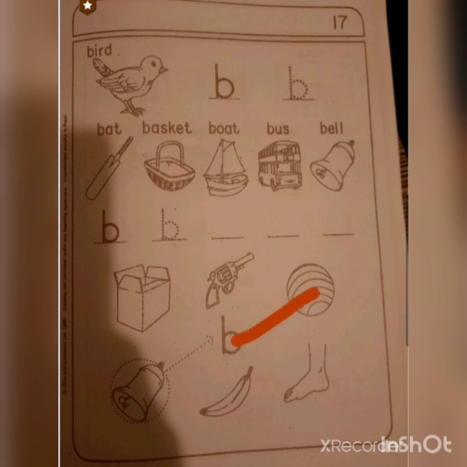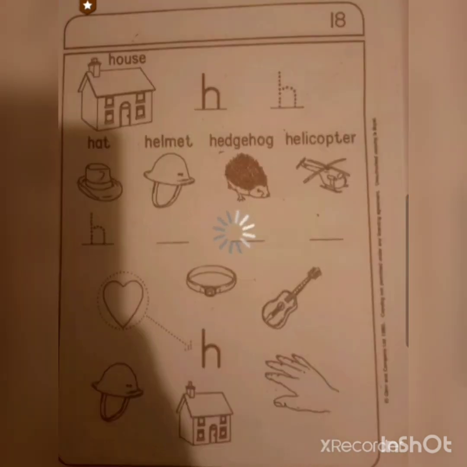Like B ball, B banana, B bubble, B box. This is foot and the gun is different from B. So this is the activity on page number 17. Let's jump to page number 18.